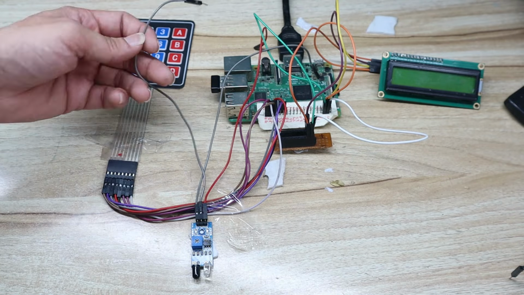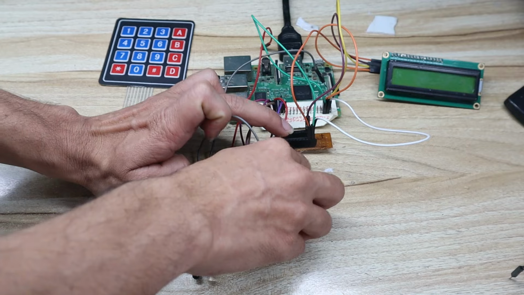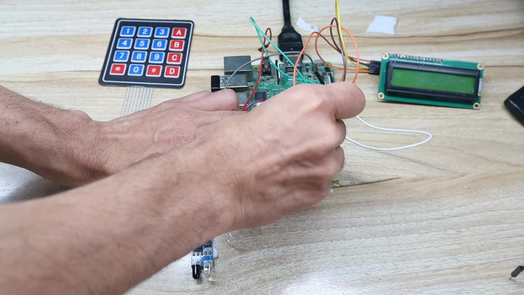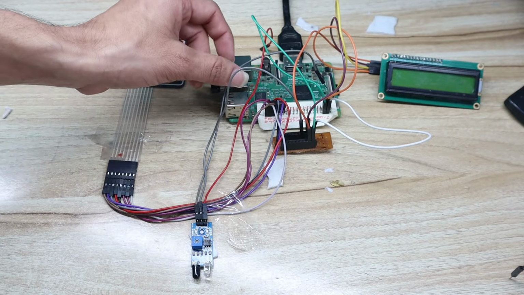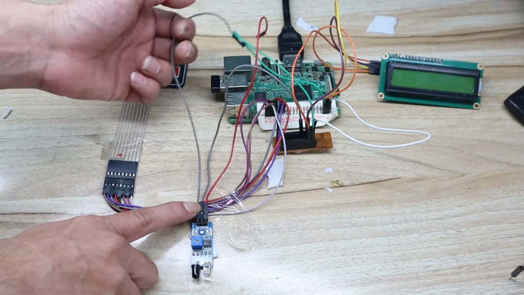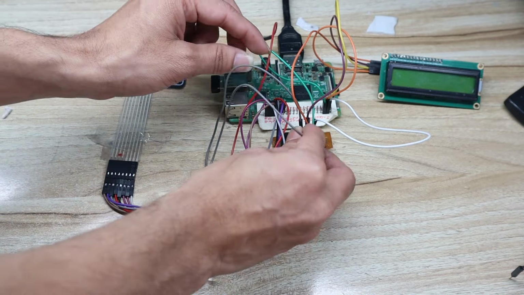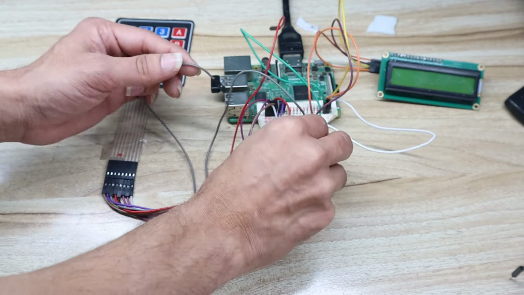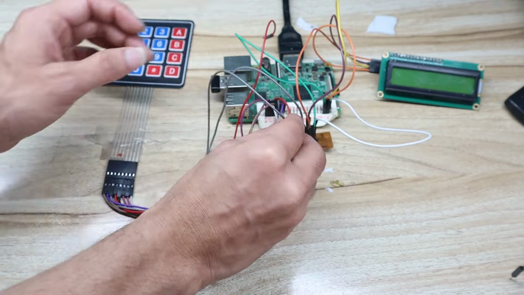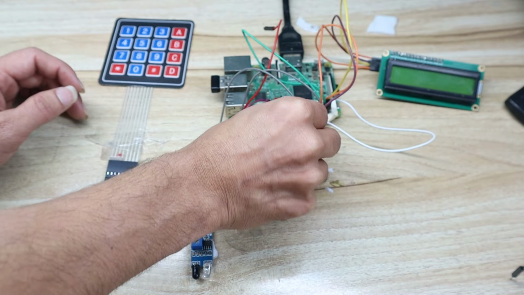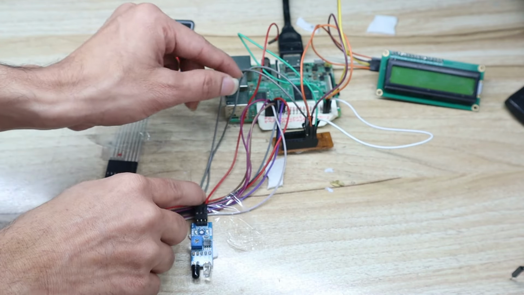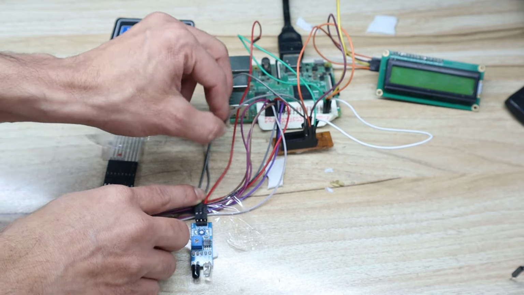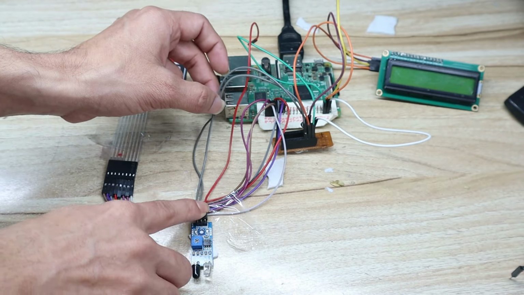First connect the VCC pin, VCC to common VCC. Already we have taken common VCC. Then ground to common ground. So this is my VCC, this is my ground. VCC should be common VCC and ground to common ground. Ground also comes here to the common ground. So both pins are connected.